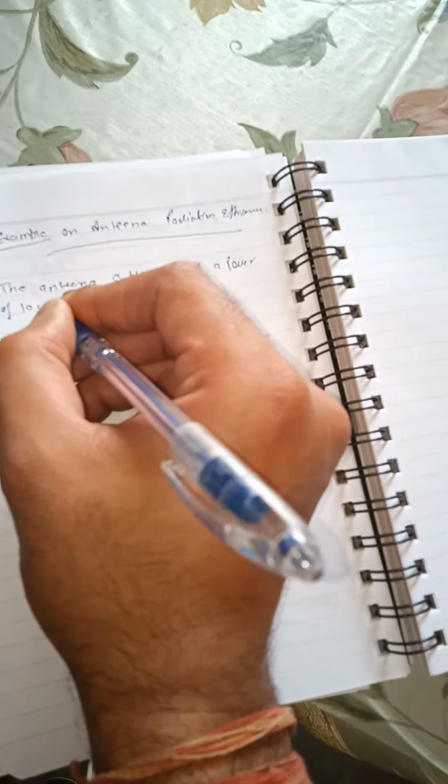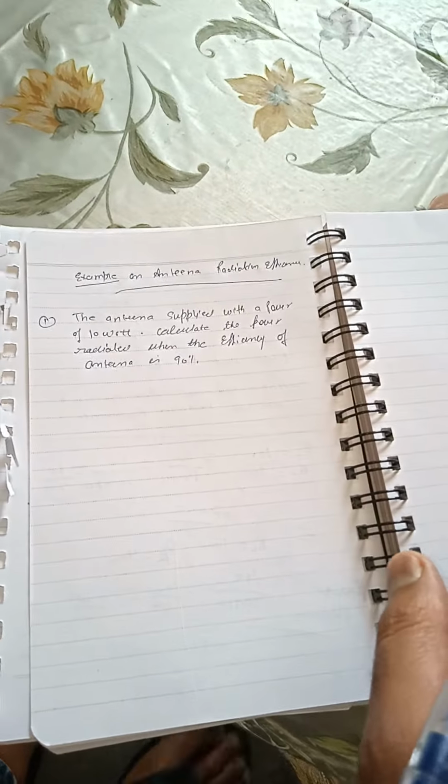Calculate the power radiated when the efficiency of the antenna is 90%. So this type of question basically comes in the paper.